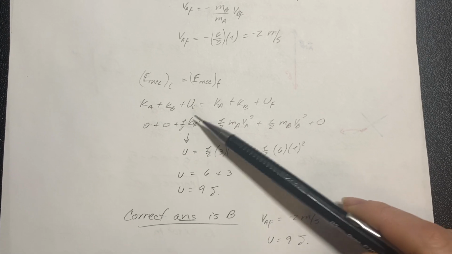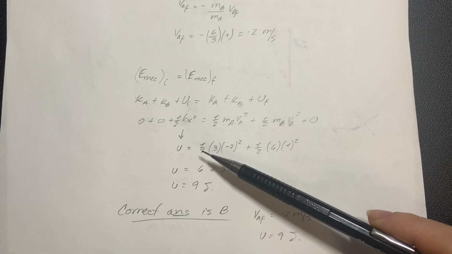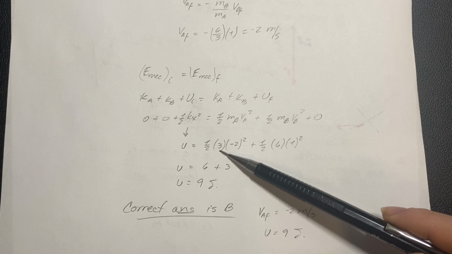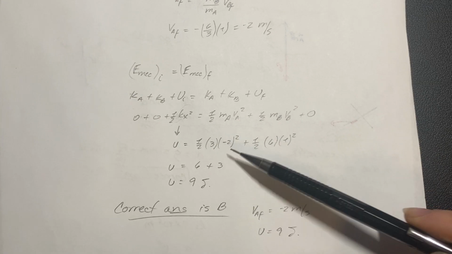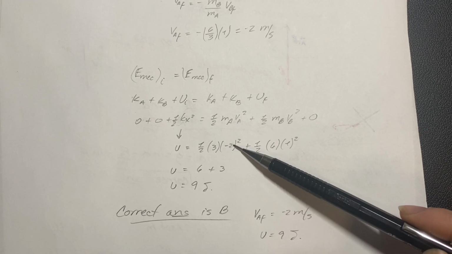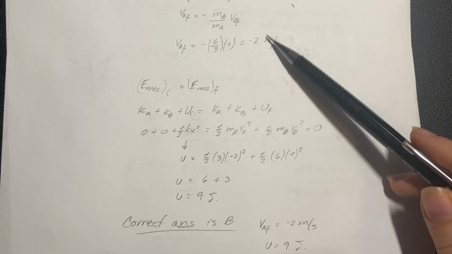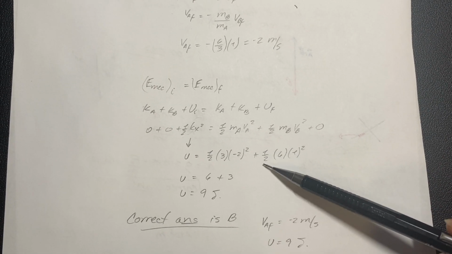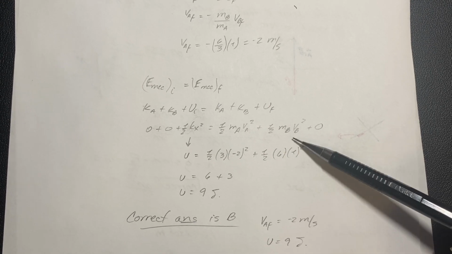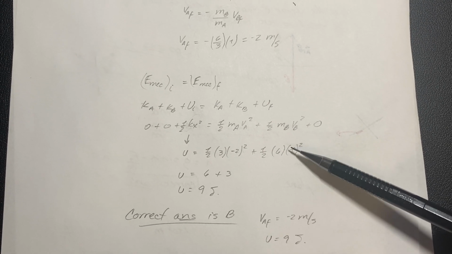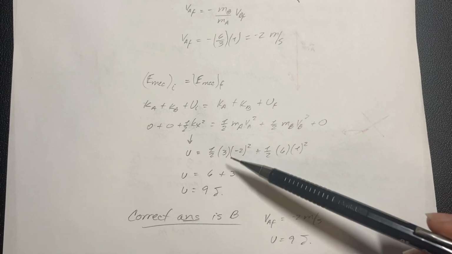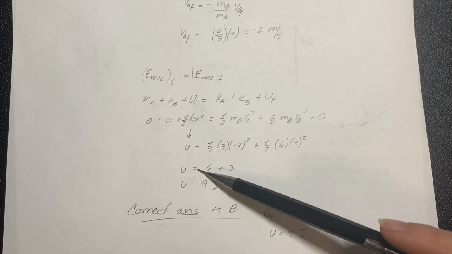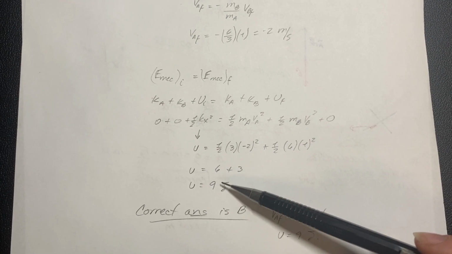So U, which is this equation, is going to be equal to 1/2 times 3, the mass of block A, multiplied by -2, which is the final velocity that we just found before, to the second power, plus 1/2 times the mass of B, 6, times the final velocity of B, 1, to the second power. We do all the calculations, so U is going to be equal to 9 joules.